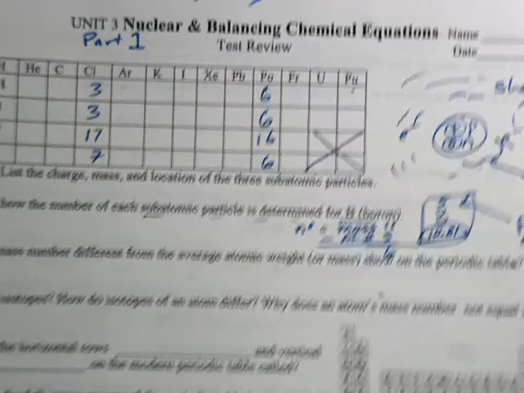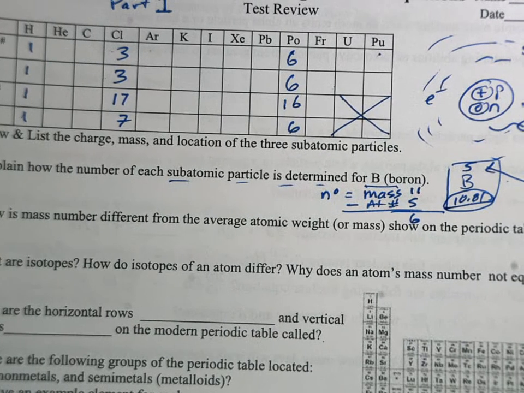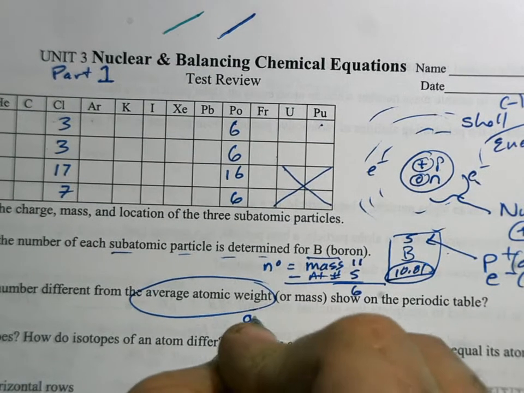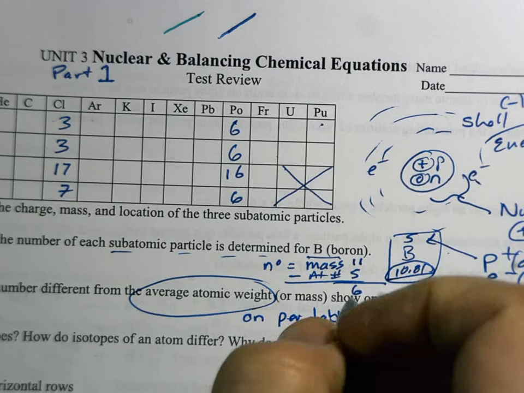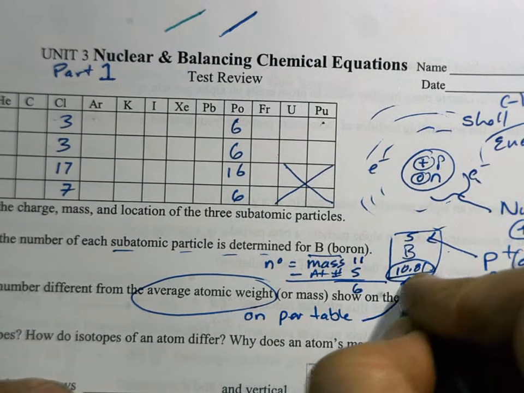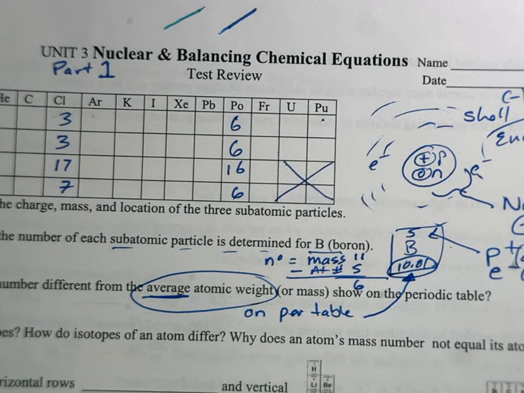Number 4, how is the mass number different from the average atomic weight? Well, the average atomic weight is what we see on the periodic table. It's listed on the periodic table. So that's right there. And it is an average of a whole bunch of atoms.